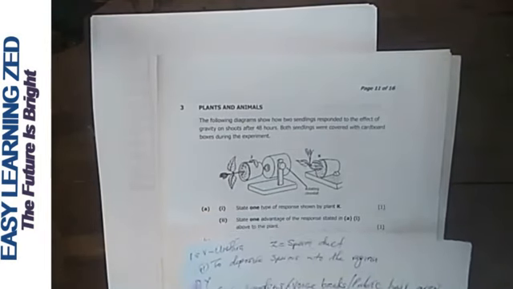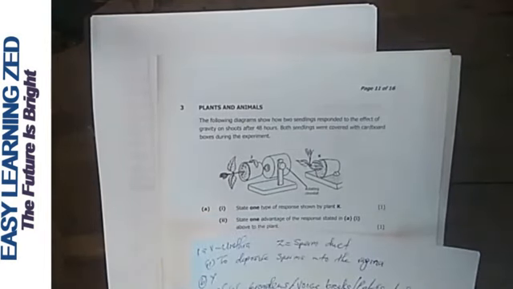Okay, question 3 was as follows. The following diagram shows how two seedlings responded to the effect of gravity on shoots after 48 hours. Both seedlings were covered with cardboard boxes during the experiment. Okay, so the question here is: state one type of response shown by plant K.